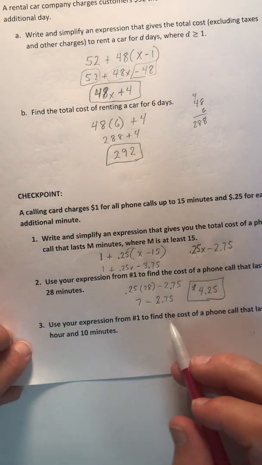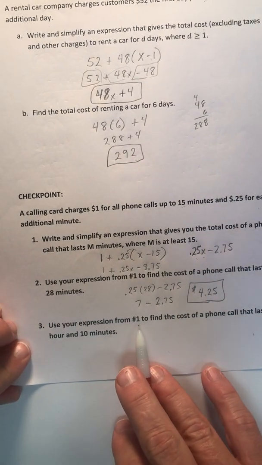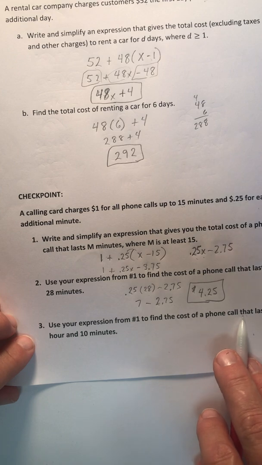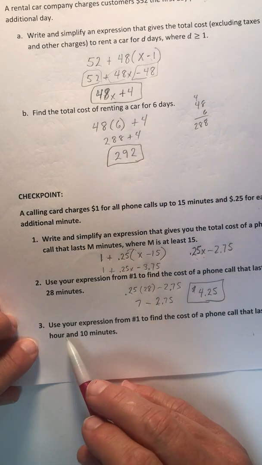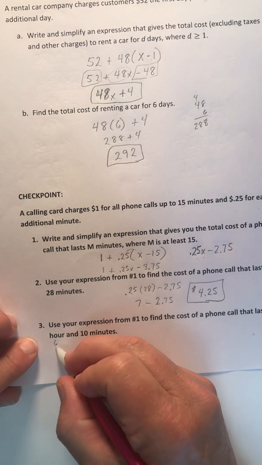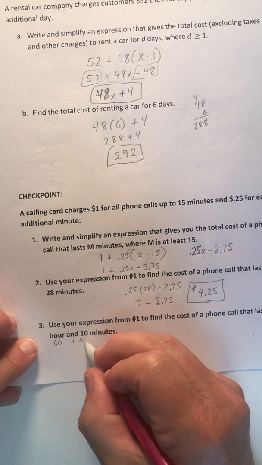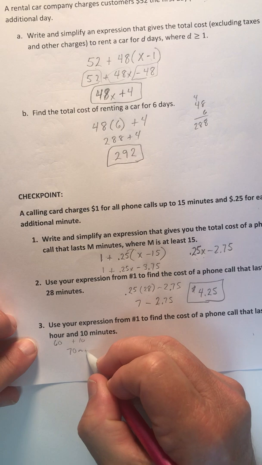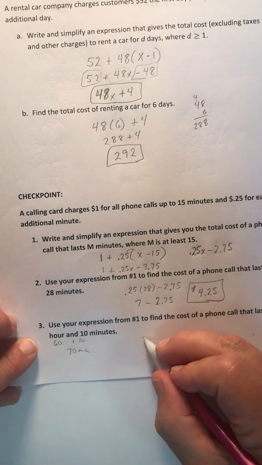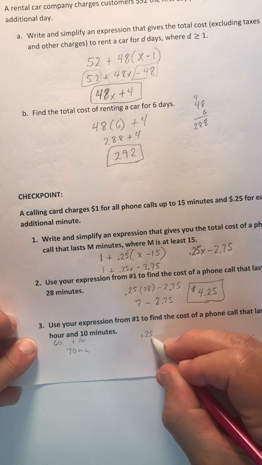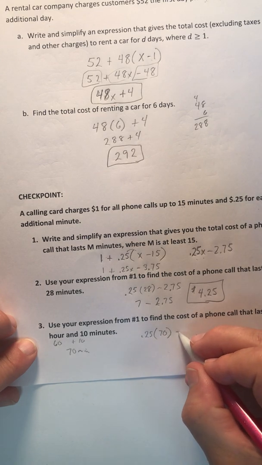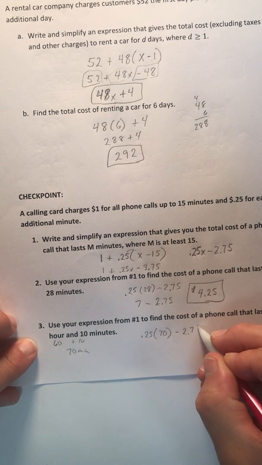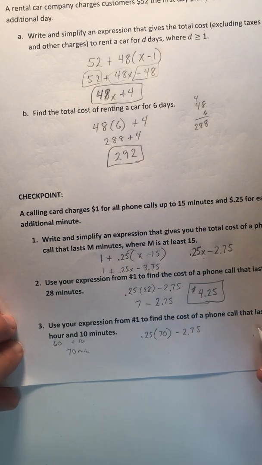All right, and then use the expression for number 1 to find the cost of a phone call that lasts for 1 hour and 10 minutes. Now, this hour, you got to change that into minutes. So that would be 60 minutes plus the 10 minutes. So that would give us 70 minutes. All right, so again, we're going to do 0.25 times 70 minus 2.75.